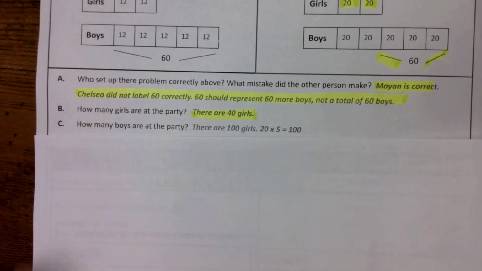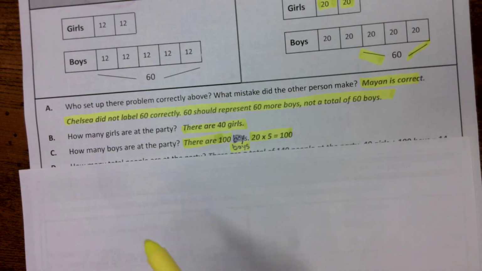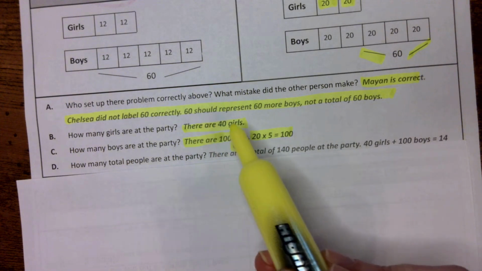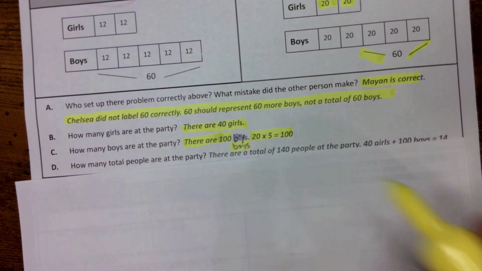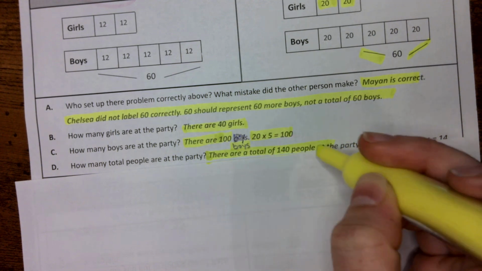C, how many boys are at the party? There are 100 boys. 20 times 5 equals 100. Sorry, it's a little messy. And then D, how many total people are at the party? Well, if we have 40 girls and 100 boys, there are a total of 140 people at the party.